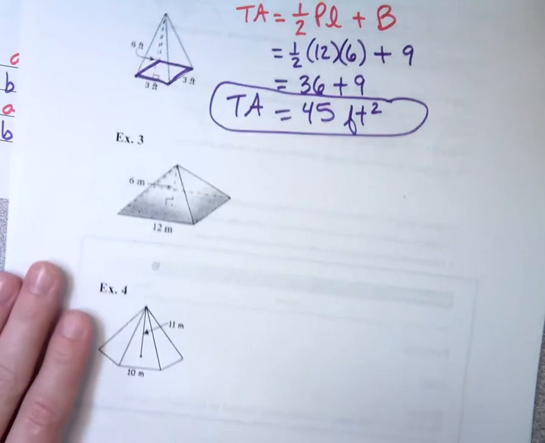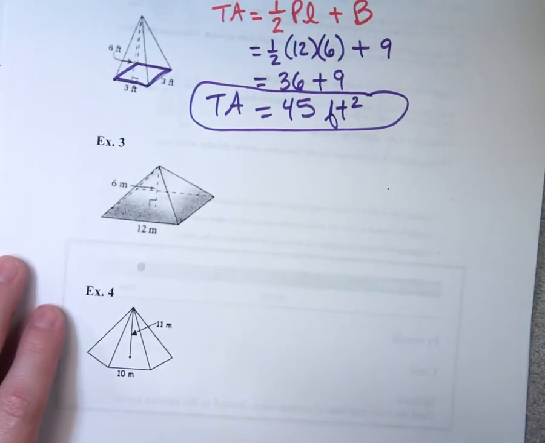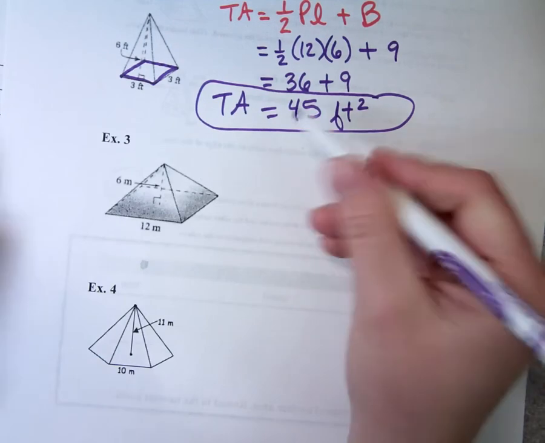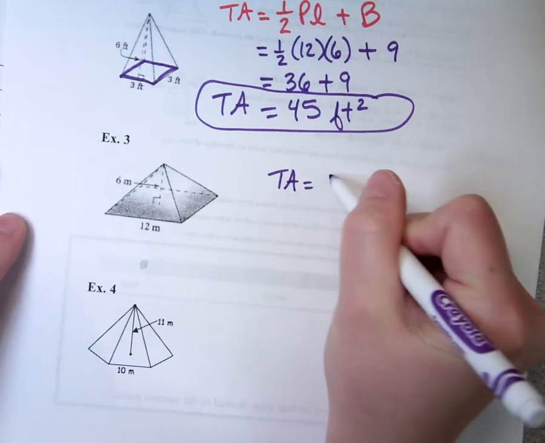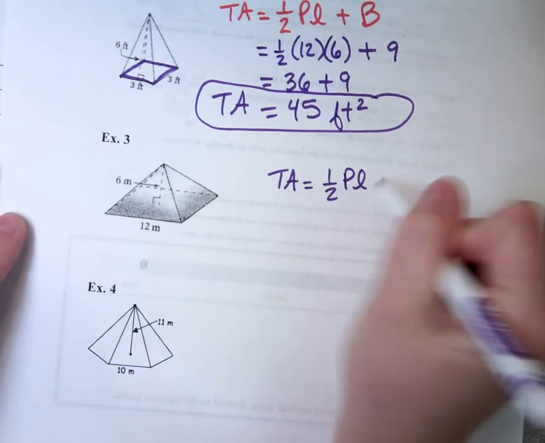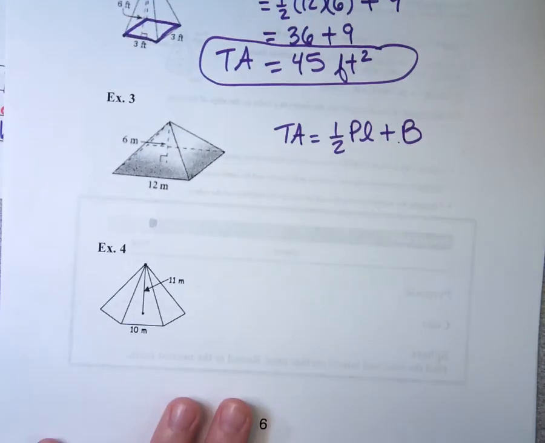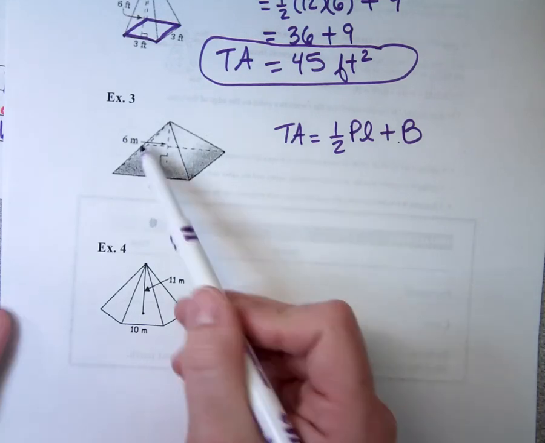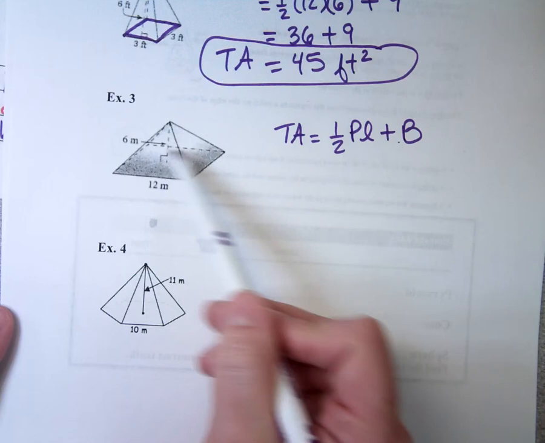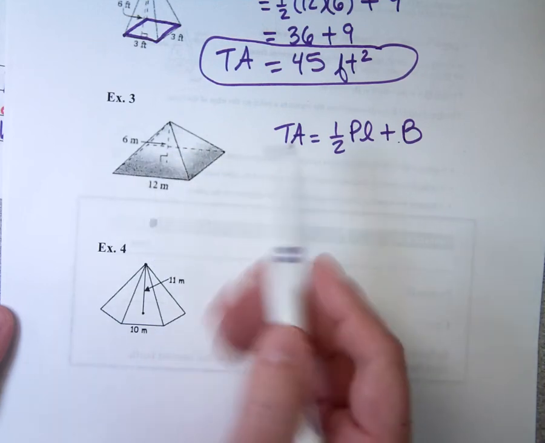Okay, number 3. Are we still looking at a pyramid? Yeah. Okay, so it's going to be the same formula, and I'm just going to do total. I'm not going to mess with the lateral. So same formula as the 2 above. And like I said, unless it says otherwise, we're assuming that all these bases are regular, meaning all sides are the same length, all angles are the same measure.